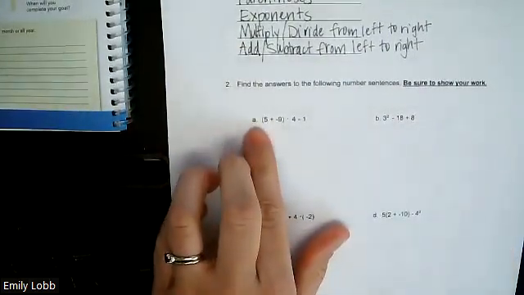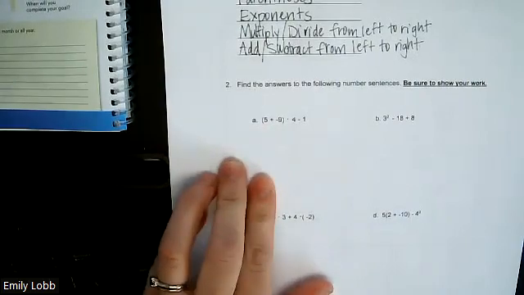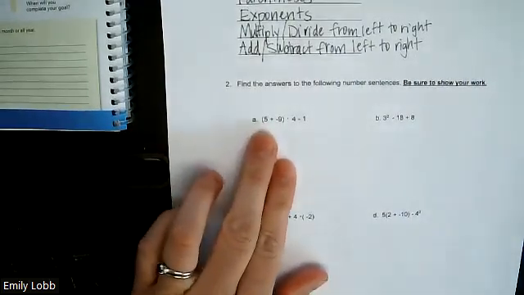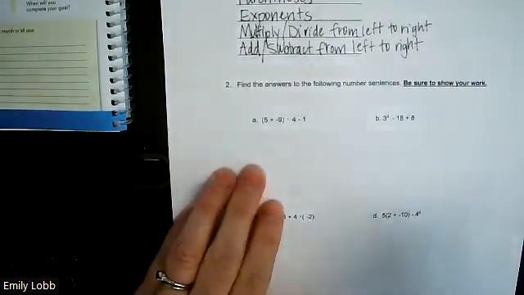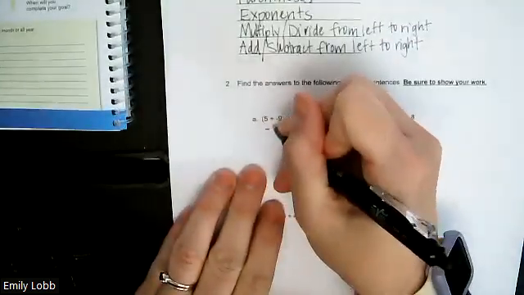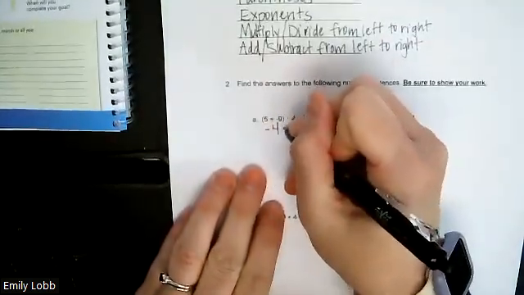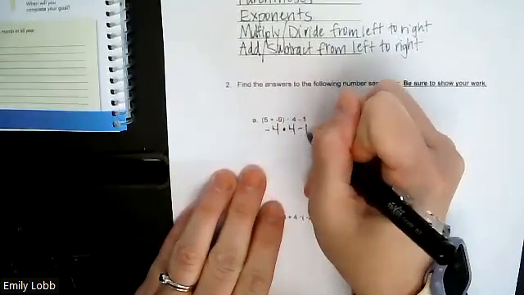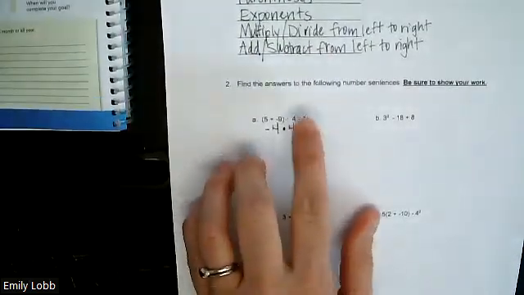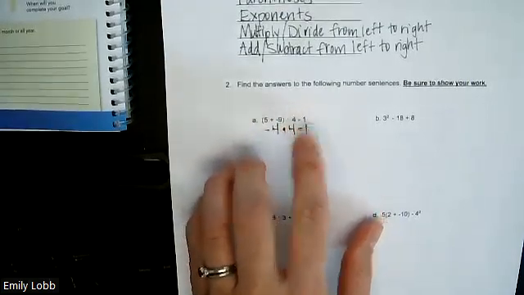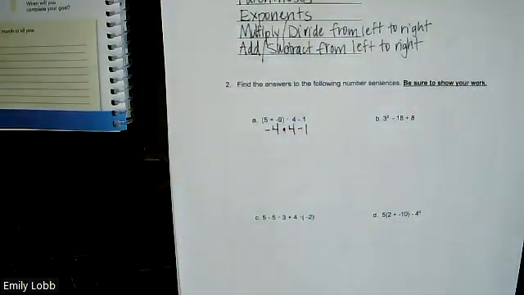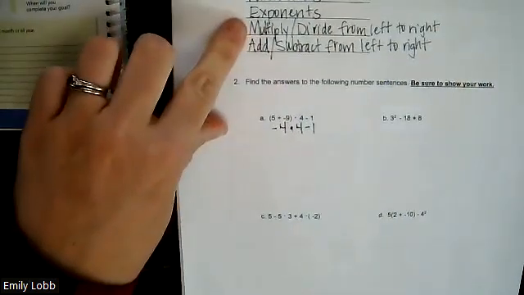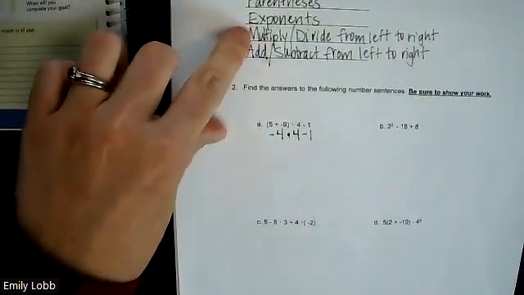What do I do first for letter A? Good. What's 5 plus -9? -4. Be careful. Your signs are different, so you're finding the difference. Once I figure that out, I'm just bringing everything down. What do I do next? Do I multiply or subtract? I have to multiply before I subtract.